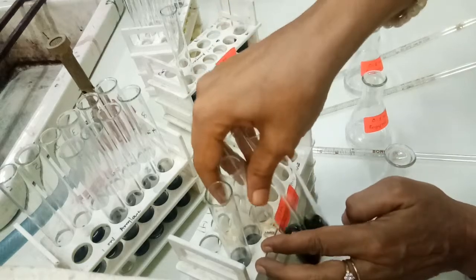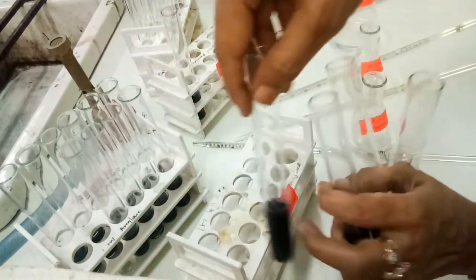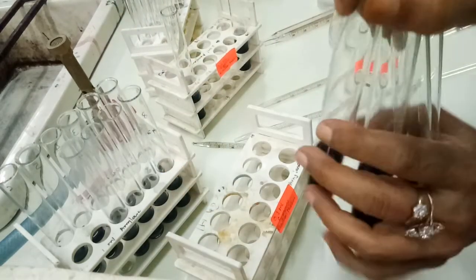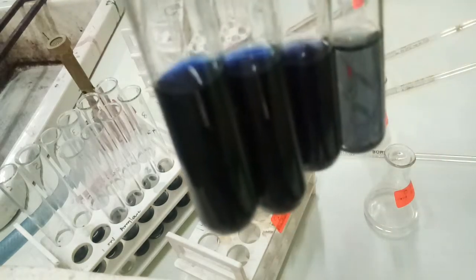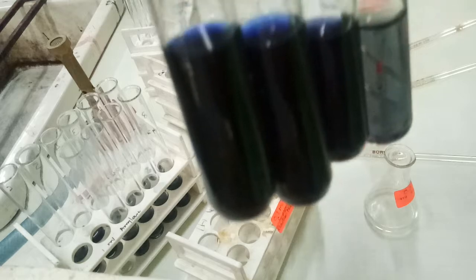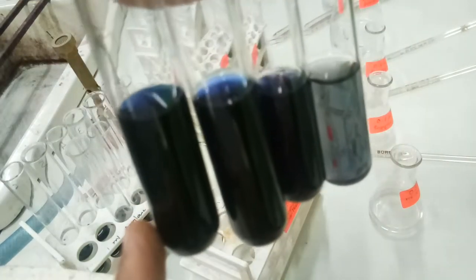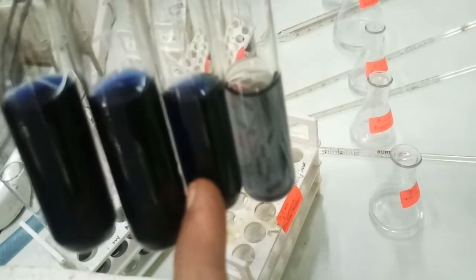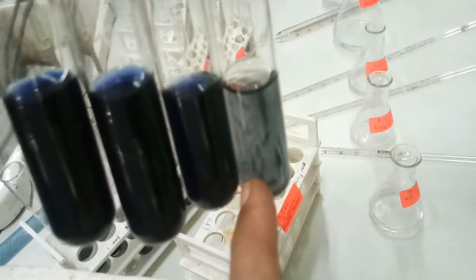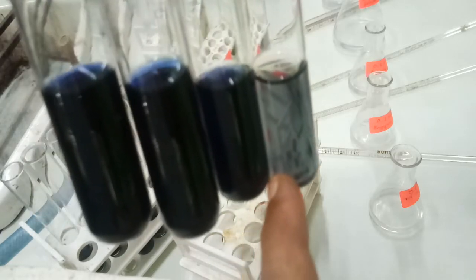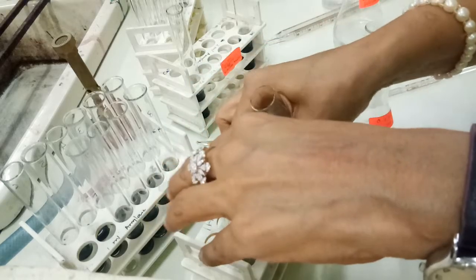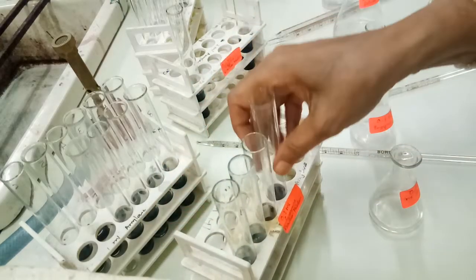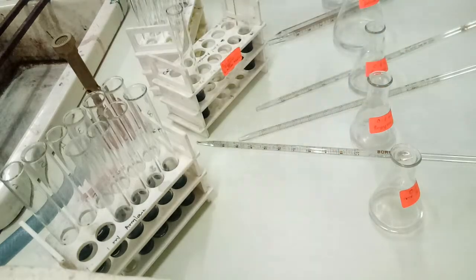We can also look at all 4 tubes of the 4 different minutes: this is our first minute result, this is second minute, third minute and fourth minute. We can see that dextrinization is done. So in case of a moderate amount of enzyme, we are getting moderate dextrinization.